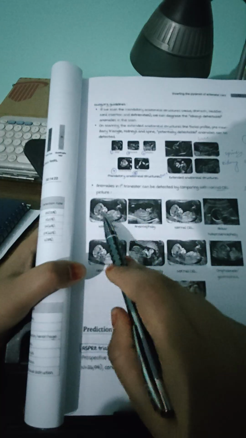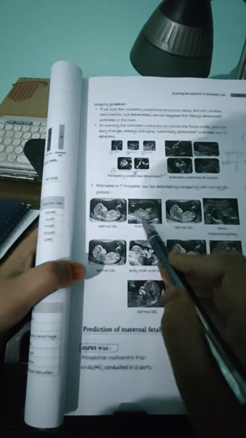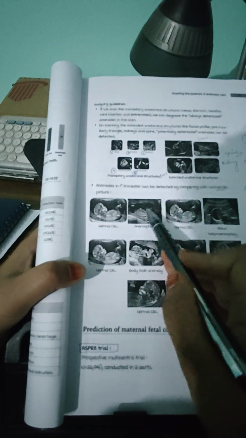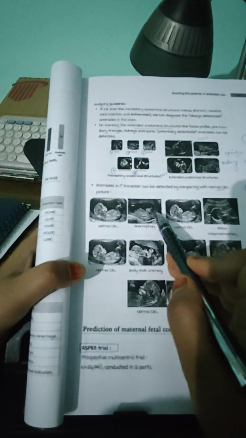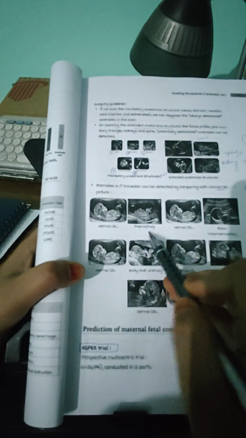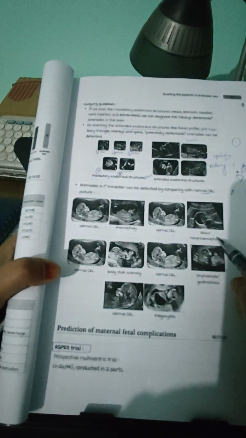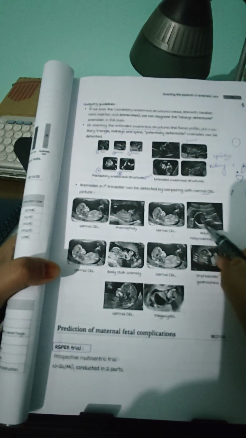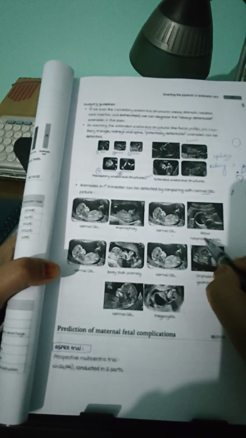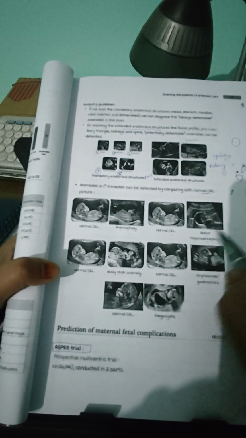This is the normal CRL and the normal baby, and when there is no head or a malformed head, this is known as anencephaly. Looking at this structure, this is normal, and this is alobar holoprosencephaly, meaning a single lobe is present. This is a cystic structure just beneath the skull of the baby, known as alobar holoprosencephaly.